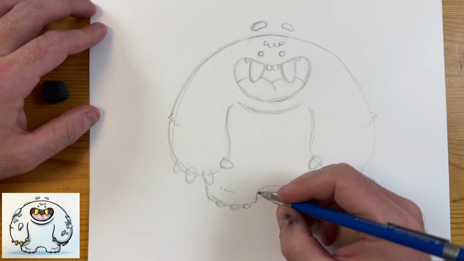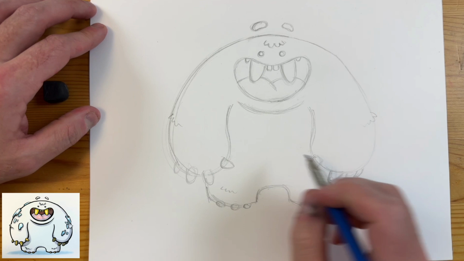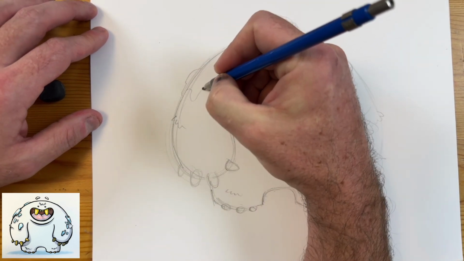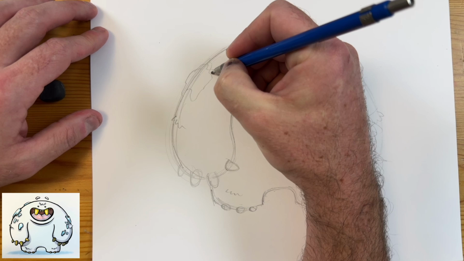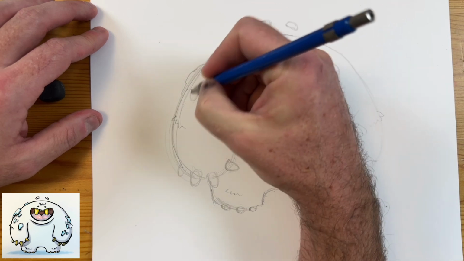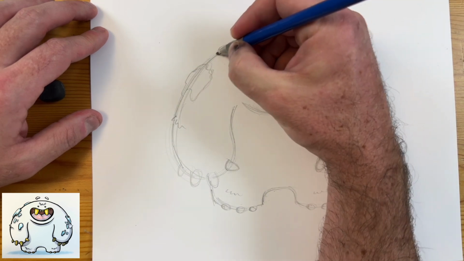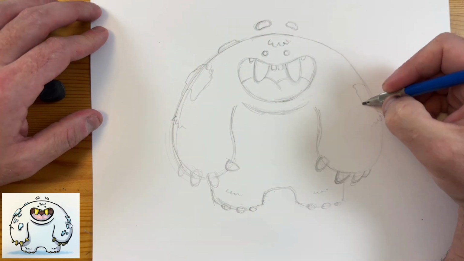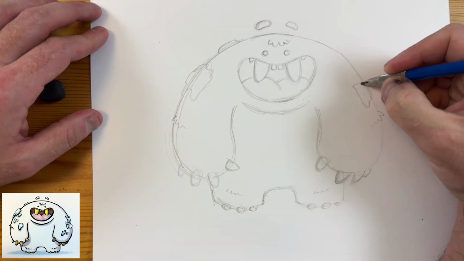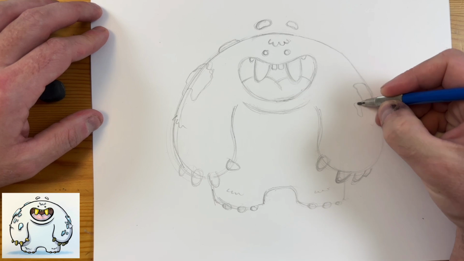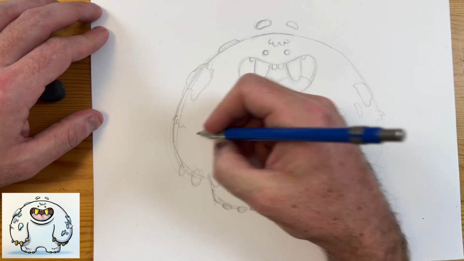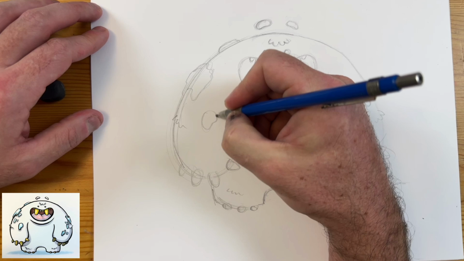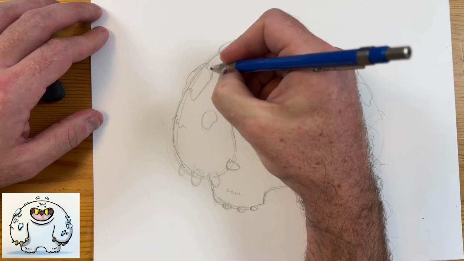All right. Now I'm going to add some clumps of snow. He's been out in the snow. And you just do some little wobbly little patterns of snow like this. It's got stuck in his fur. You don't need that much.